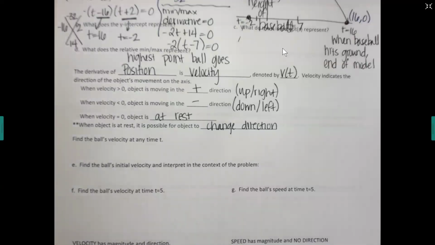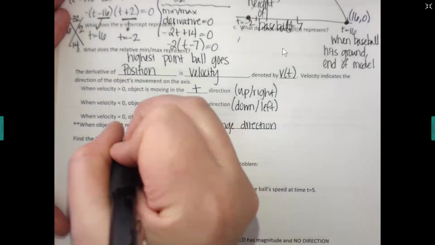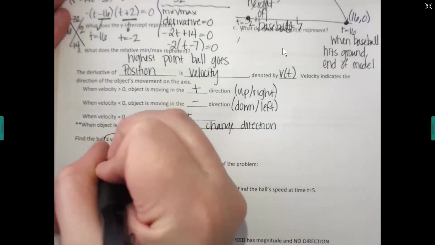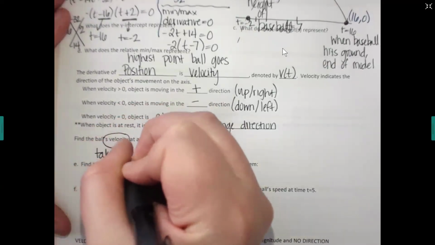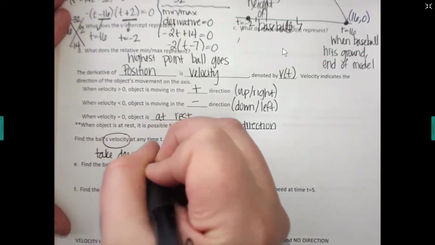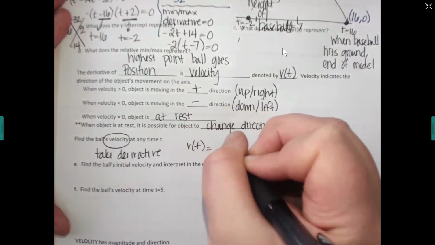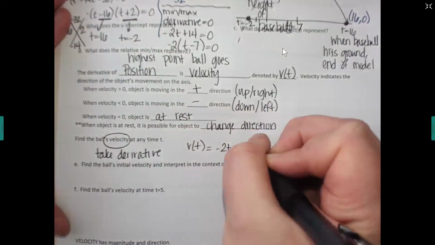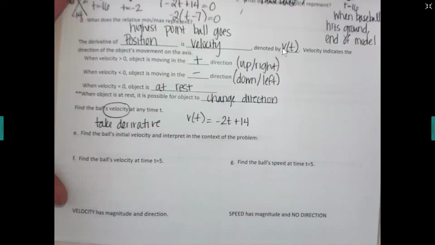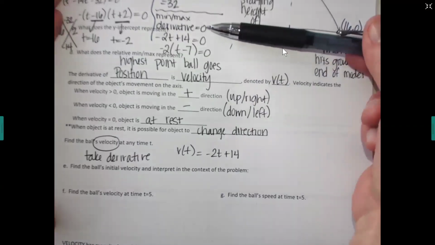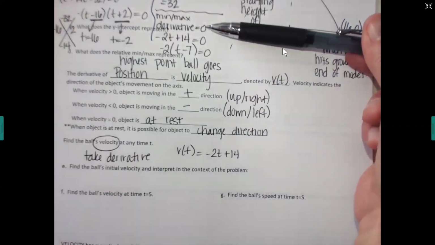So it says, find the ball's velocity at any time. Remember that velocity means that I'm going to take the derivative of position. And I already did that. So v of t is negative 2t plus 14. Okay, notice I'm just kind of copying the work from up here. We knew how to take the derivative already, but now we know we're going to call that velocity.